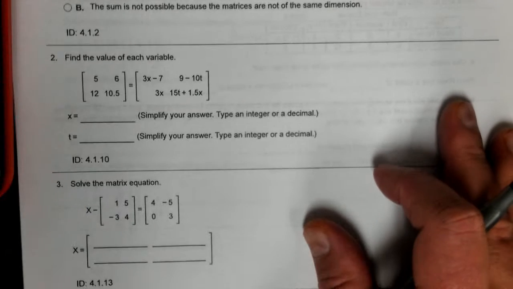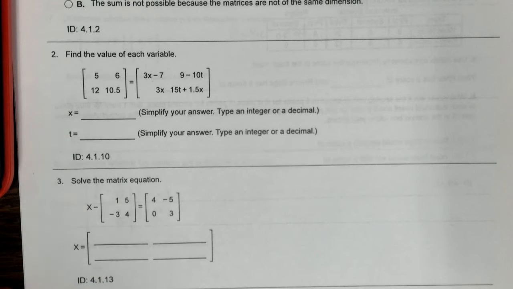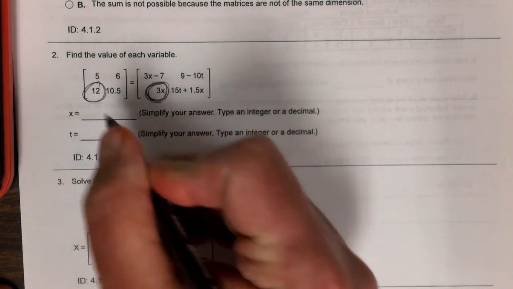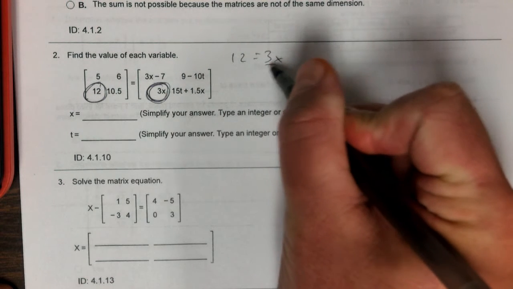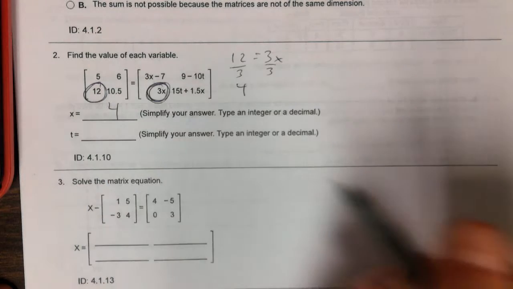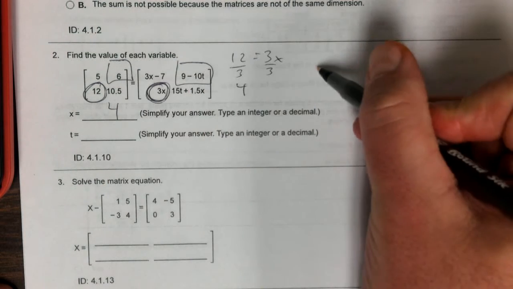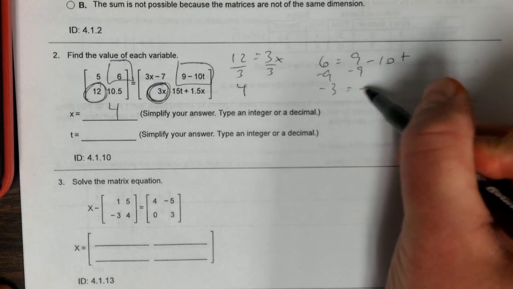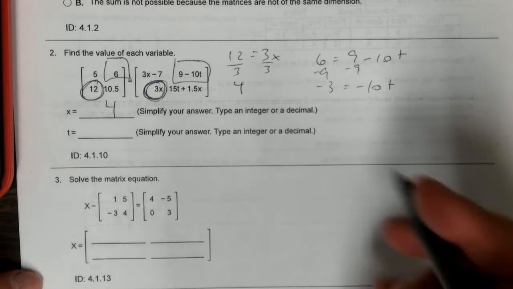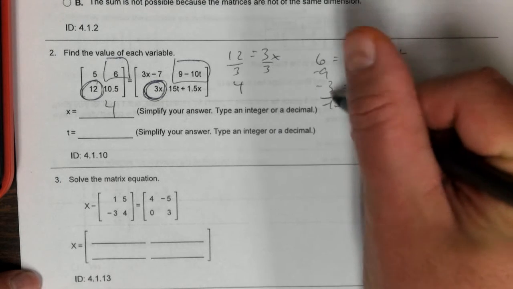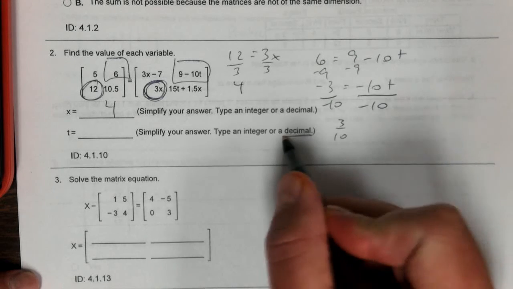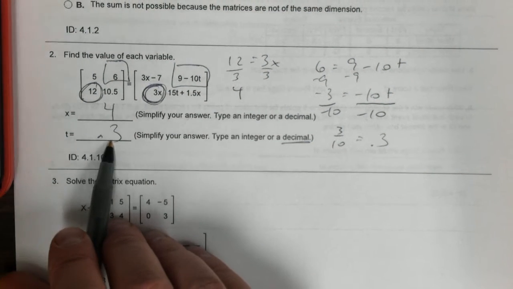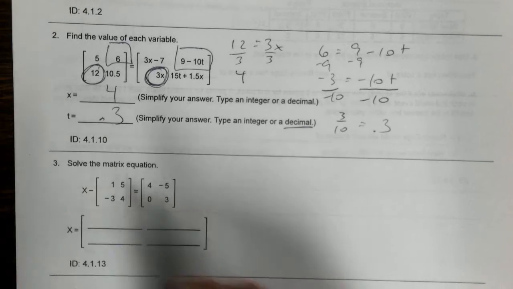Okay, on the next one, it wants to know the value of each variable. So you've seen this problem a few times, and the easiest way is to set the corresponding positions equal. So you get 4 for x, and then this corresponding position, 6 equals 9 minus 10t, so subtract 9 and you get -3 equals -10t. Then you divide by -10 because you divide by the number in front of the variable, so you get 3/10, but it wants a decimal, so put 0.3. Most of the time we've seen you get either 0.3 or 0.1 for it, but you could have different numbers.